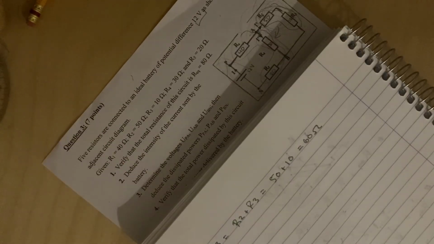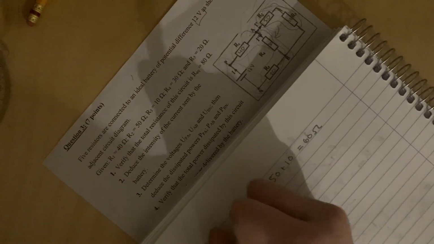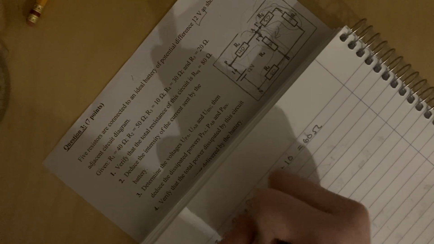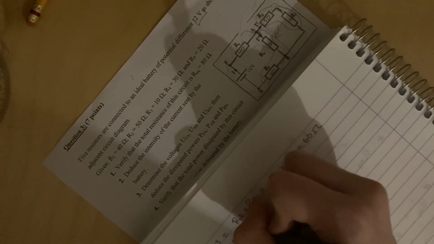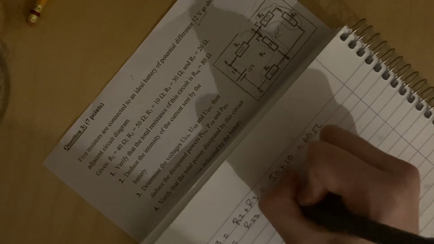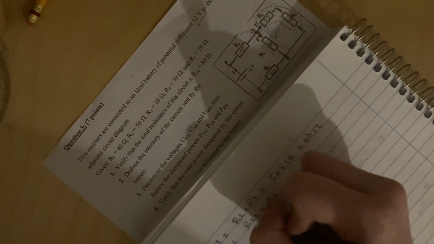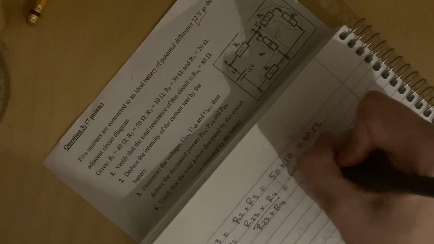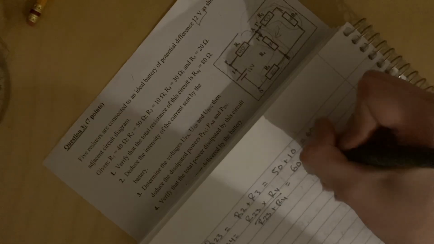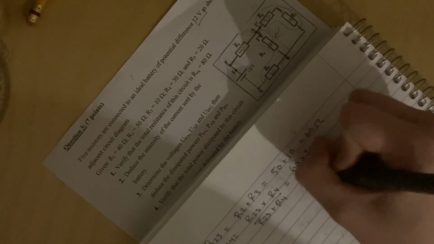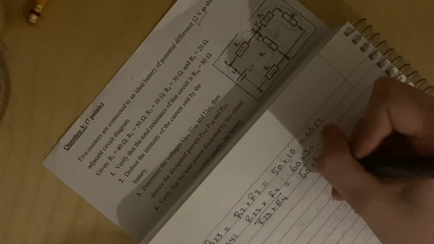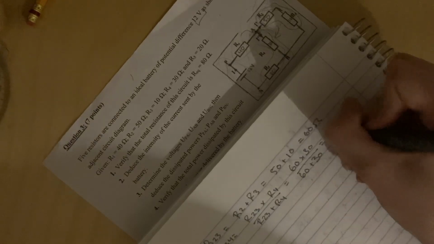Now we can see that R23 and R4 are in parallel. So R234 is equal to R23 times R4 over R23 plus R4. It's going to be 60, R4 is 30, so 60 times 30 divided by 60 plus 30, which is equal to 20 ohms.